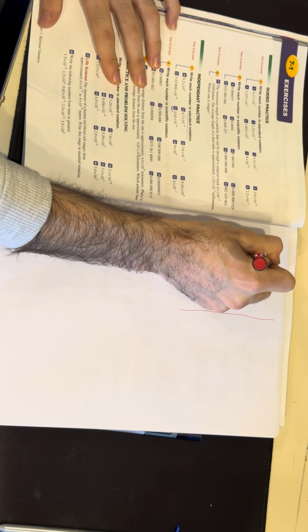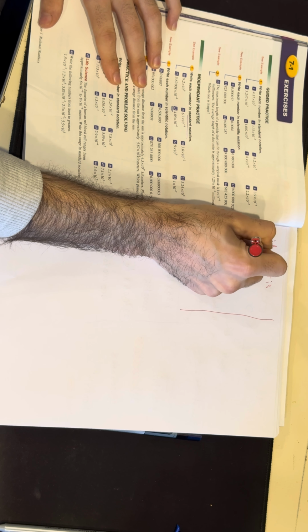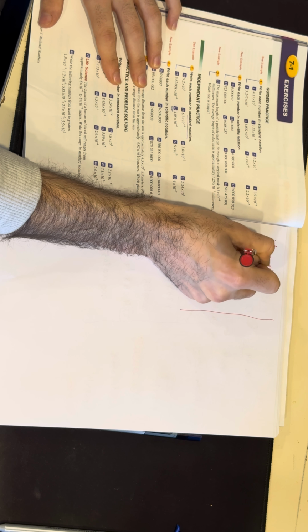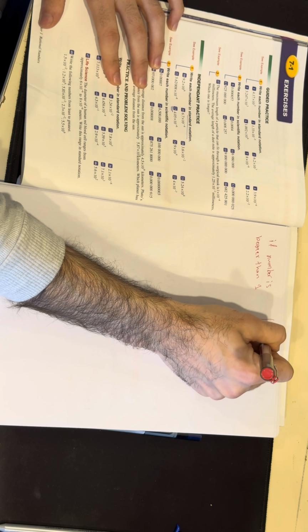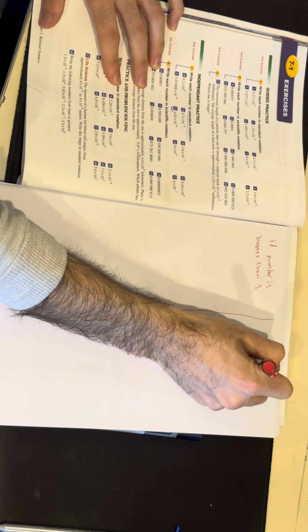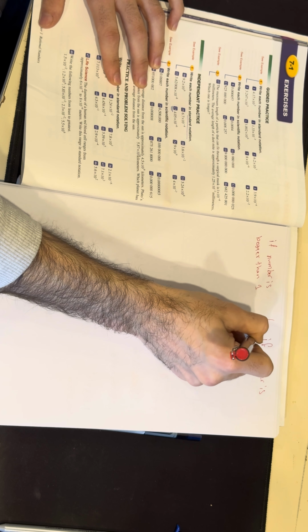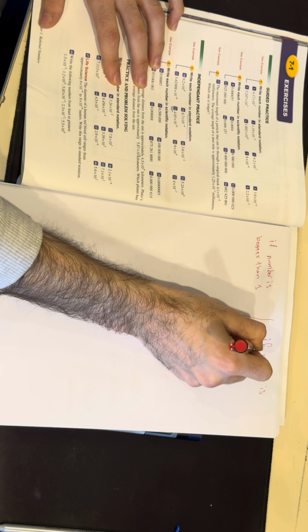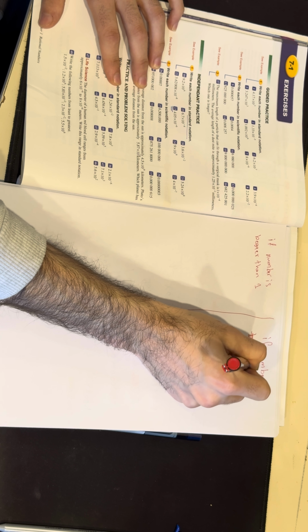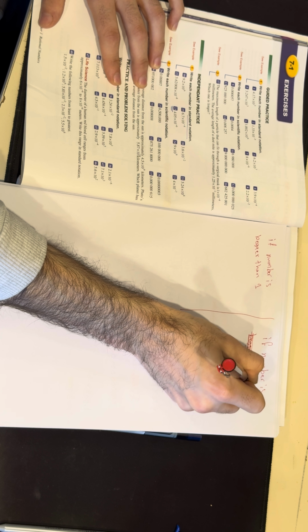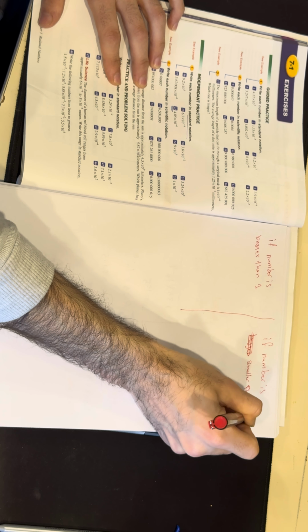if the number is bigger than 1, if the number is smaller than 1.